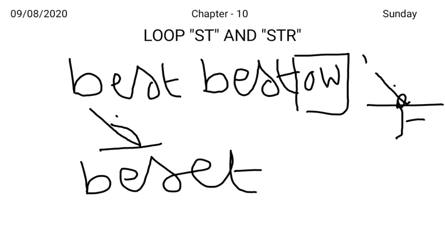In case of beset also, between S and T there is E vowel. So here also you cannot use ST loop. So you have to represent this sound of ST by writing circle and T. B, circle, T. Beset.